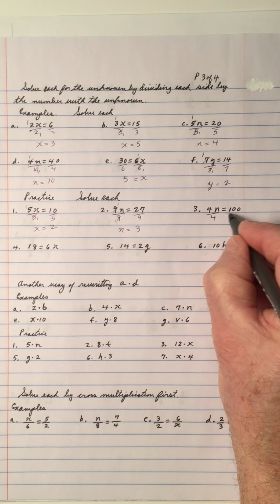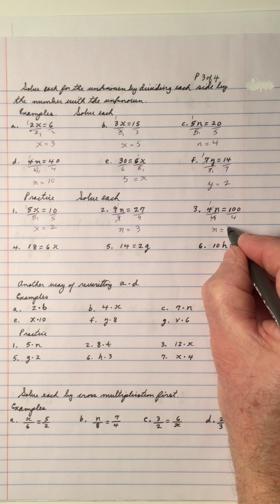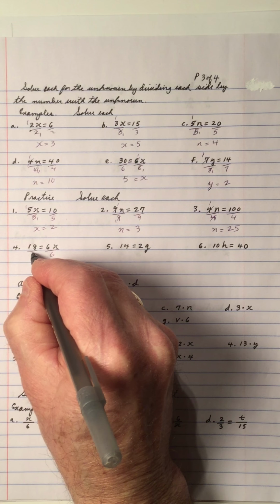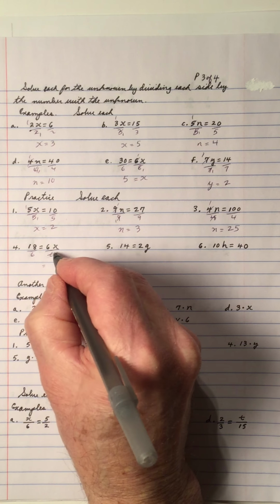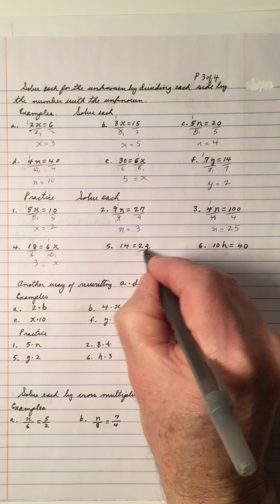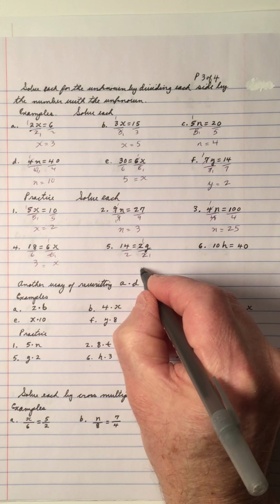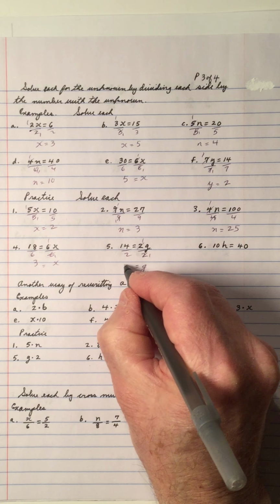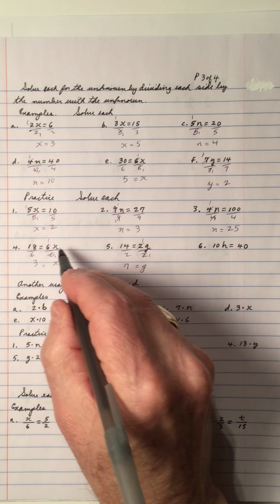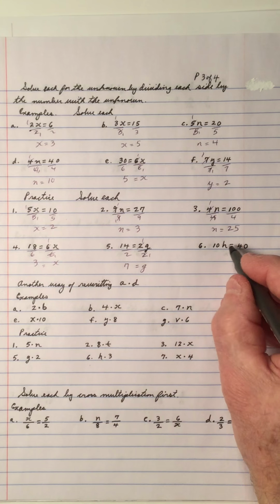Divide each side by 4. The 4's cancel, 1 and 1. You get n equals 25. Divide each side by 6. 6 is with the unknown, x. They cancel, 1 and 1, so you get x equals 3. Divide each side by 2, and the 2's cancel, and you get g on the right side, which is 7 on the left side. Again, 2 times 7 is 14. 6 times 3 is 18, just checking.